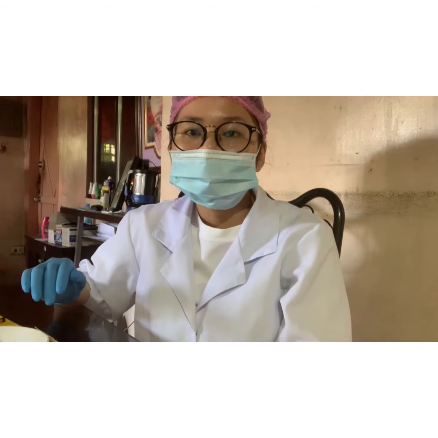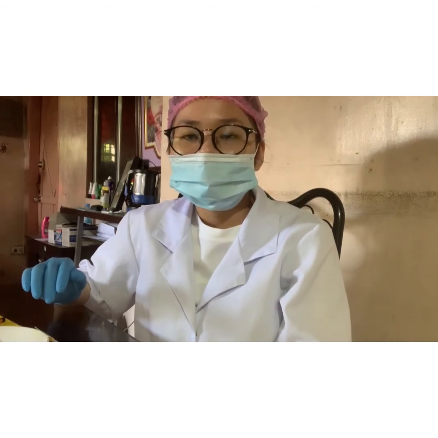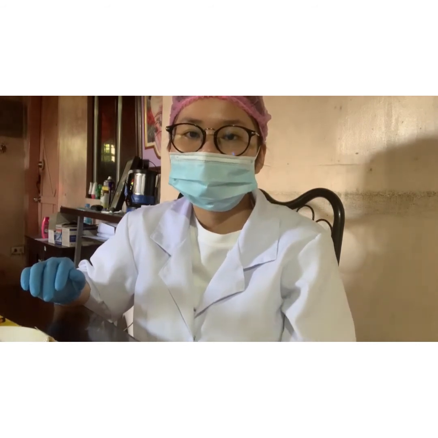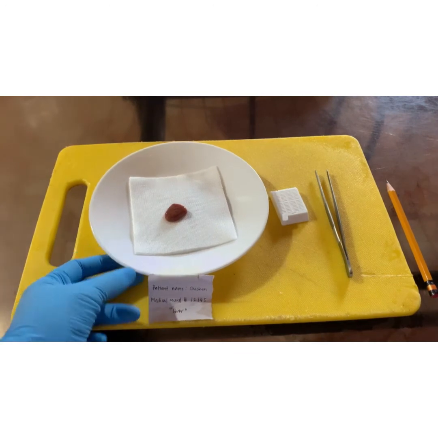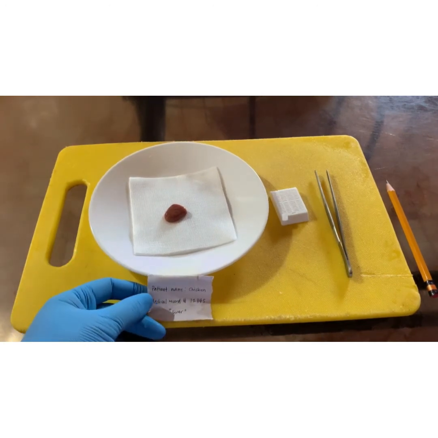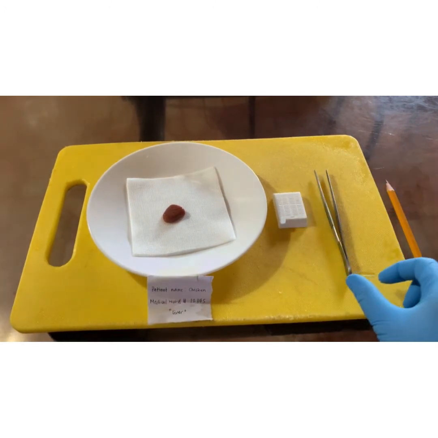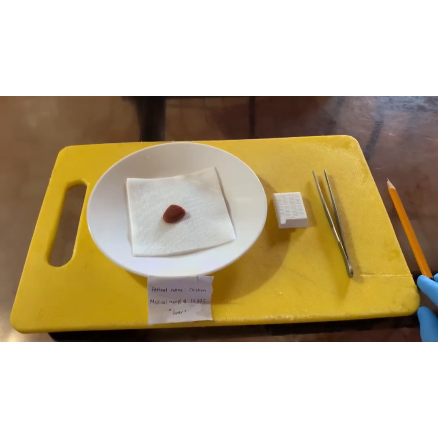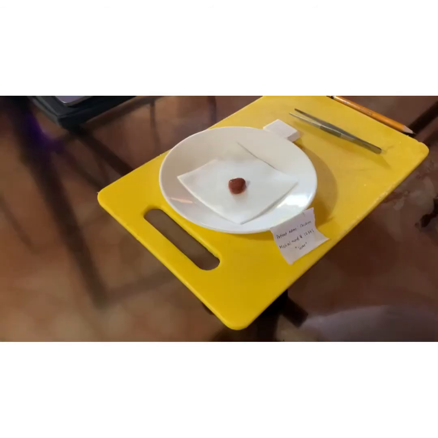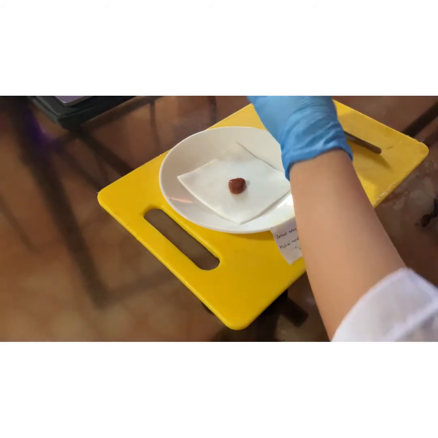For the next step, we are now ready to put our tissue specimen into the tissue cassette, ready for the fixation process. Here we have our tissue specimen with the patient's name chicken with the medical record number 12345 designated as liver, our tissue cassette, forceps, and the pencil for manually labeling our tissue cassette. First, we have to prepare our tissue cassettes by labeling them with the patient's name chicken and the record number 12345.